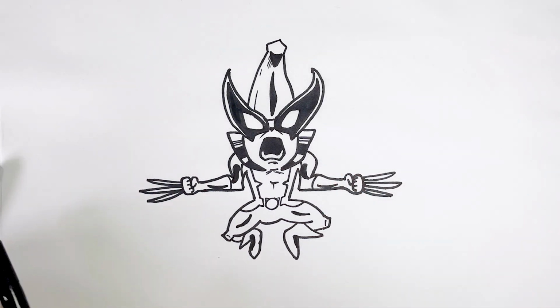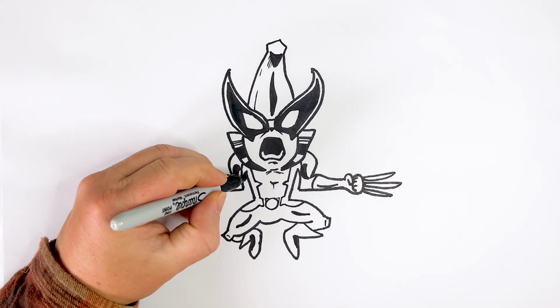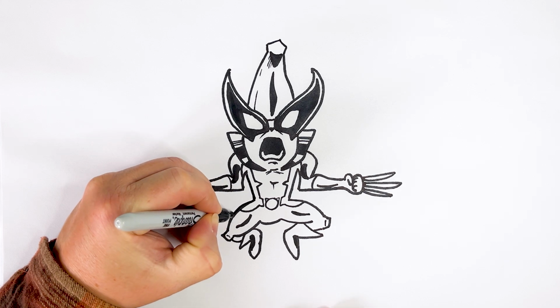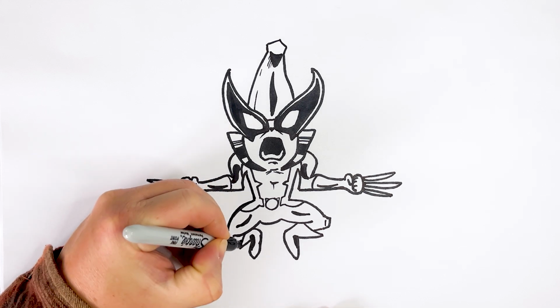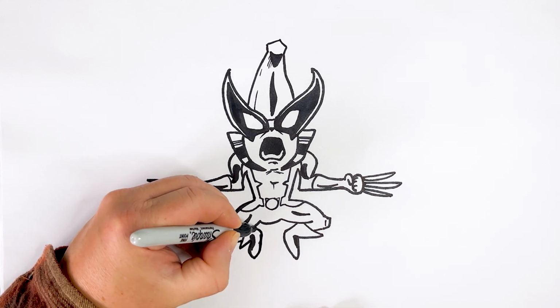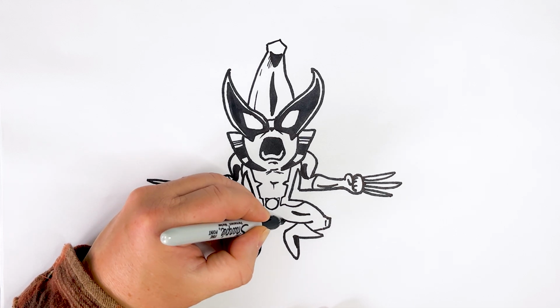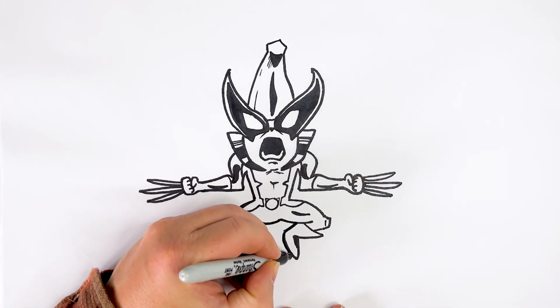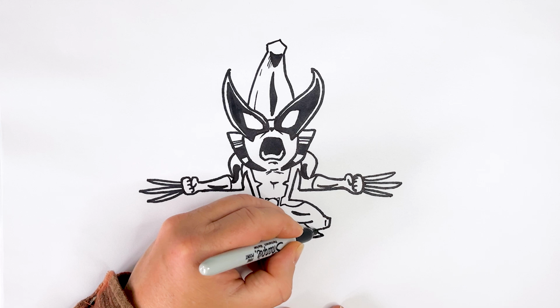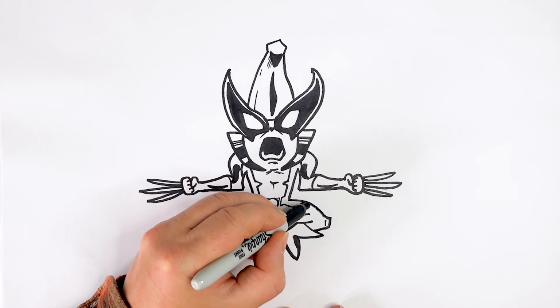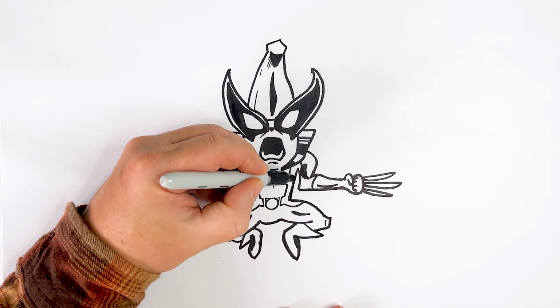Okay, I might just draw around, just link up the edges of my picture, so it just starts looking as dynamic as possible. And I get in a nice chunky outline. Give it that real comic book effect.